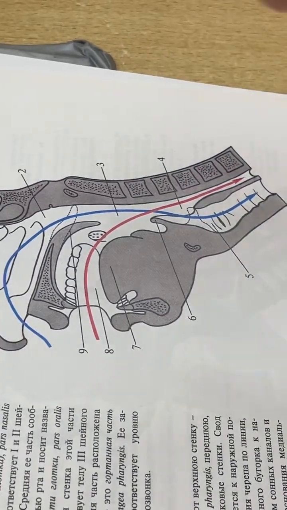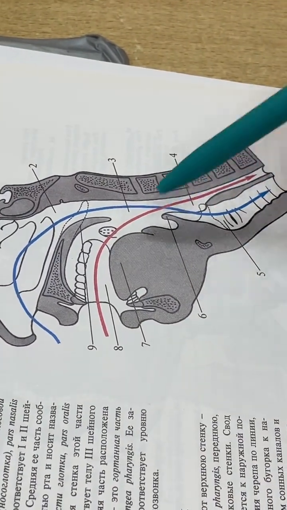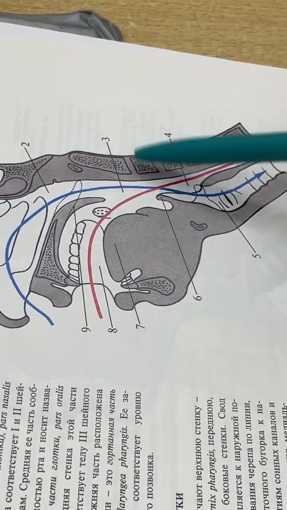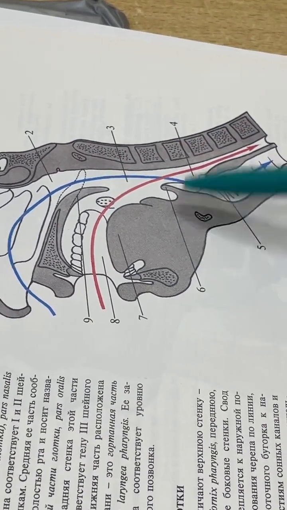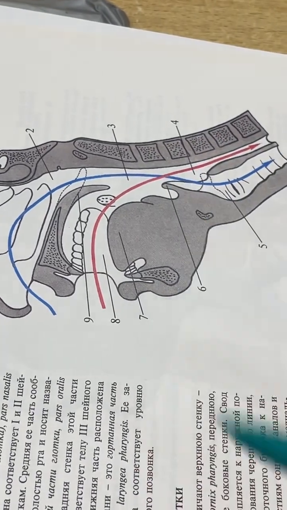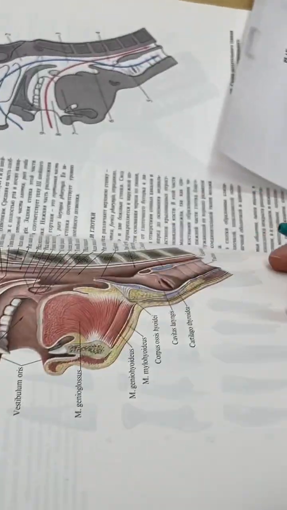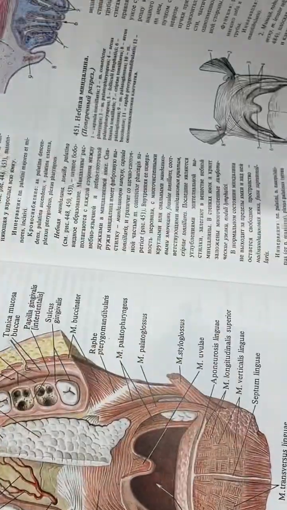For that matter, we pull up the larynx, but it is not only the muscles which I described; it is the muscles of the pharynx and the muscles of the tongue that do this to close the opening. So therefore, food doesn't get into the respiratory tract. Okay, so this is about the palate.